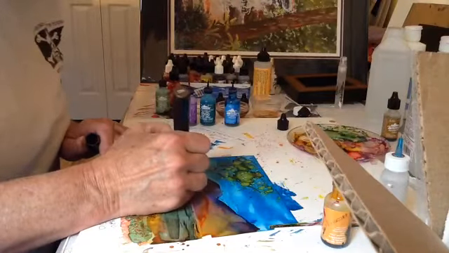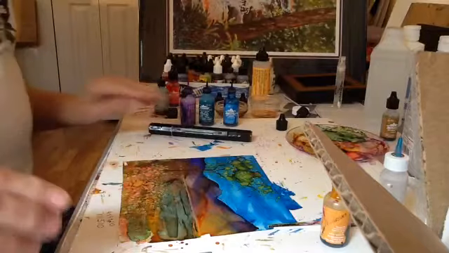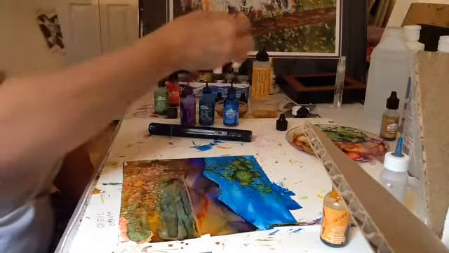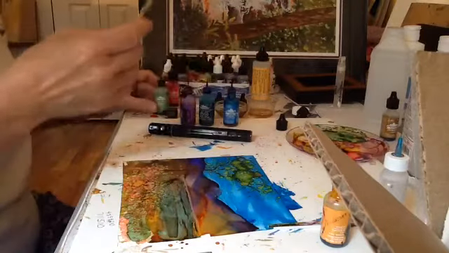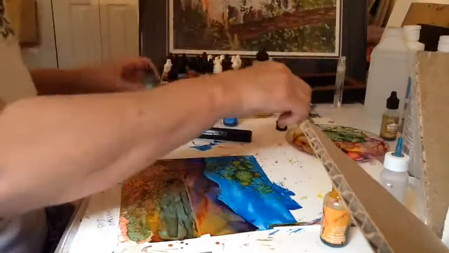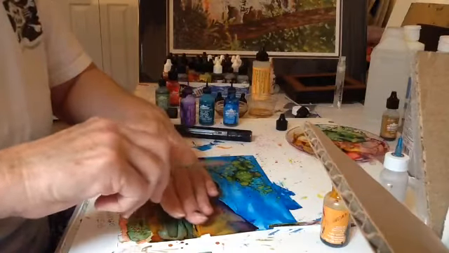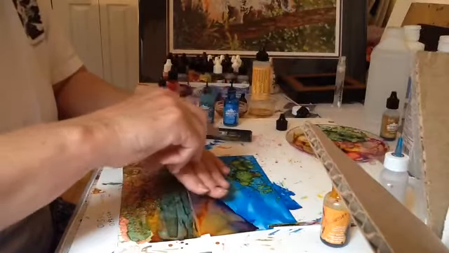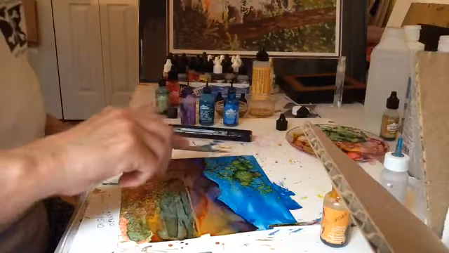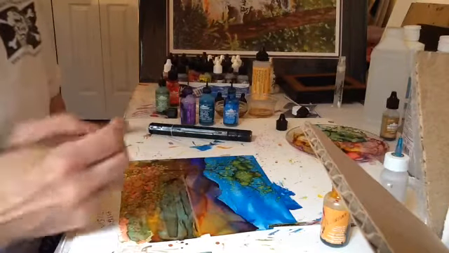And I can go with lots of different processes here. Again, what I would see is I would need a lot more of the green, but the green I can do again with the little splatters and let it dry again. So then I work back and forth with this process and I get my tree.